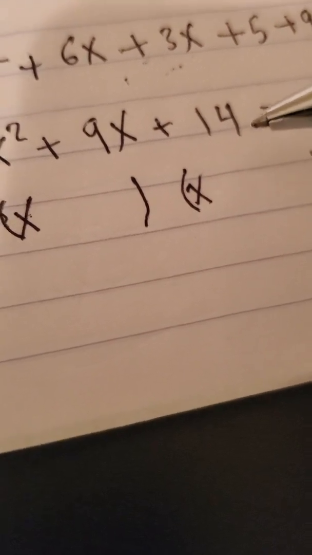Then you ask yourself the question: I'm looking for 2 numbers that if I multiply them by each other I get 14, and if I add them I get 9. So what 2 numbers multiplied are 14? You may think of 14 multiplied by 1. That's true, 14 multiplied by 1 is 14, but 14 plus 1 is not 9. So this is not a good choice.